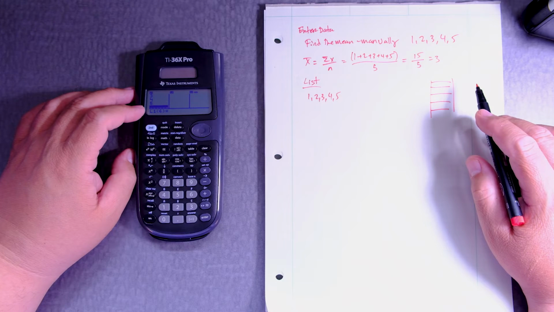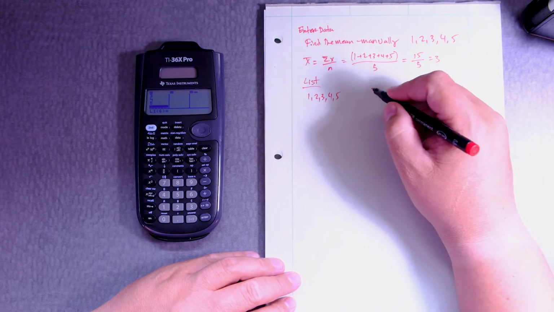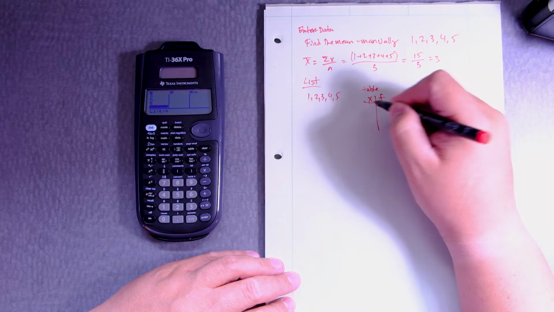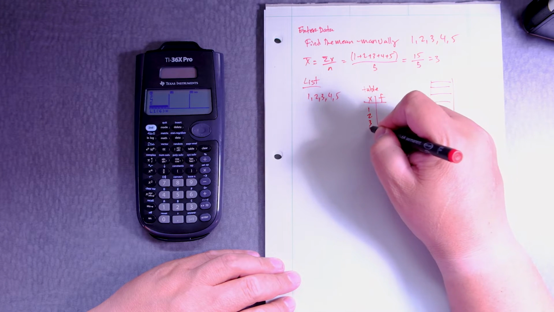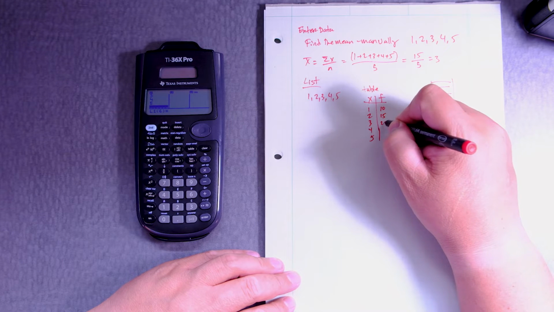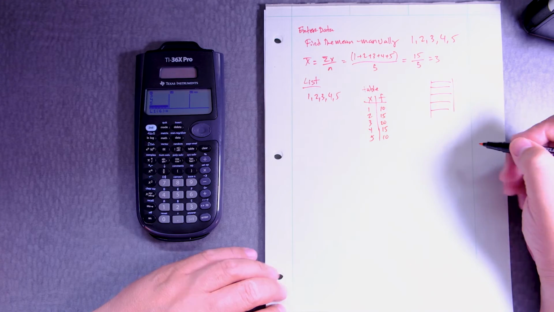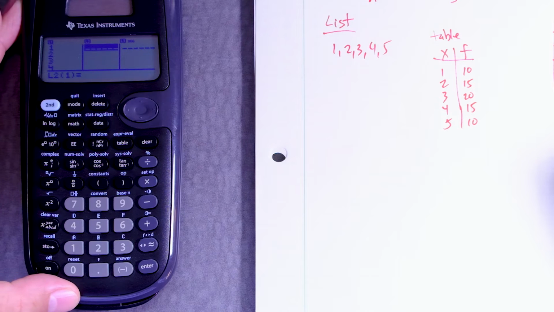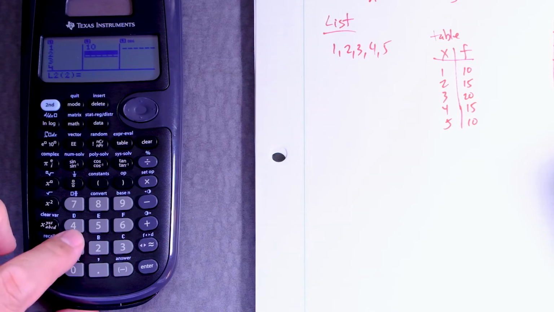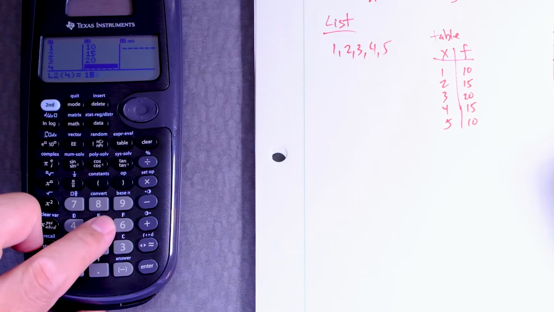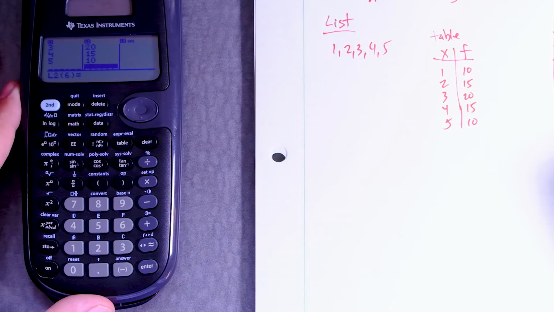Now, let's say I had a table, X and the frequency. X is 1, 2, 3, 4, 5, and let's say I had a frequency of 10, 15, 20, 15, and 10, right? So what I can do is go to the next column, all right? And I can put 10, 15, 20, 15, 10. See that? And then it gives you all the numbers there.